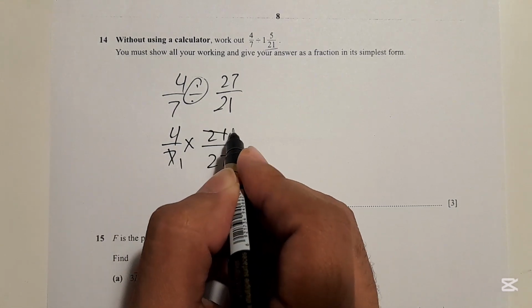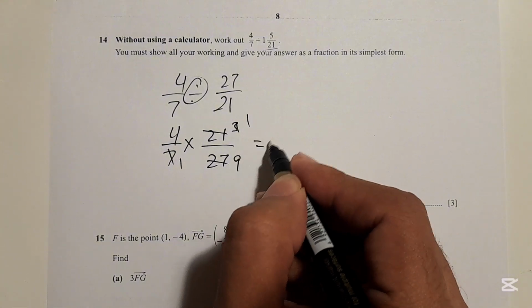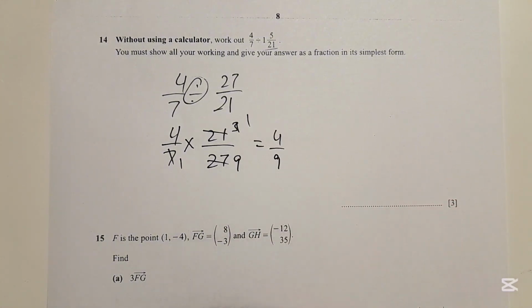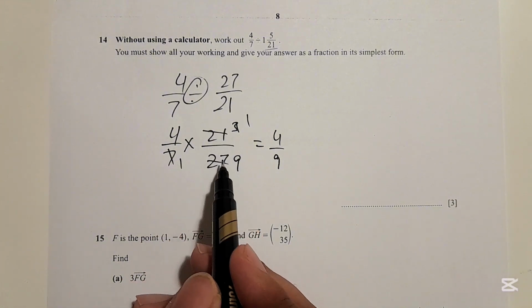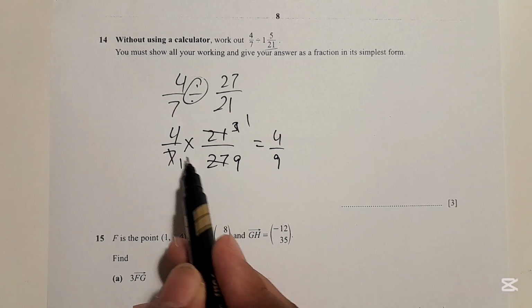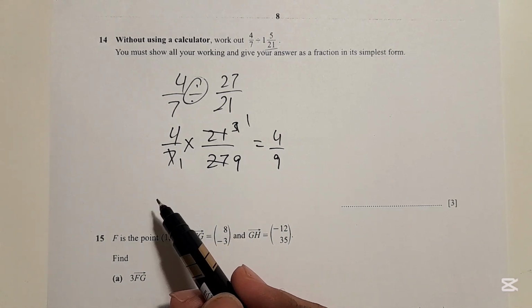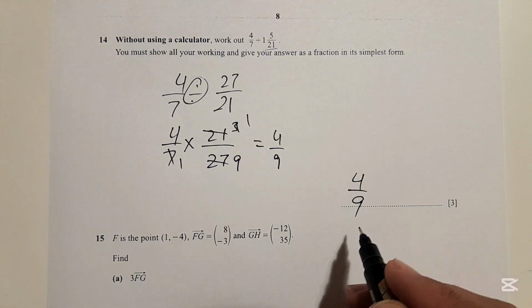So 4 ones are 4, 4 threes are 21. 3 ones are 3, 3 nines are 27. So 4 over 9 will be the final answer for question 14. And this is in simplest form, because here we have 7 threes are 21, 3 nines are 27. So 4 over 9 will be the final answer for this question. 4/9.